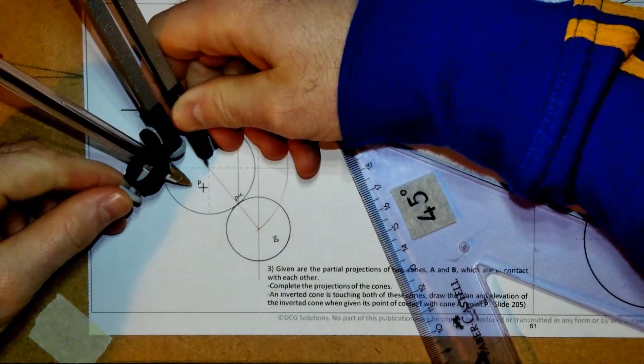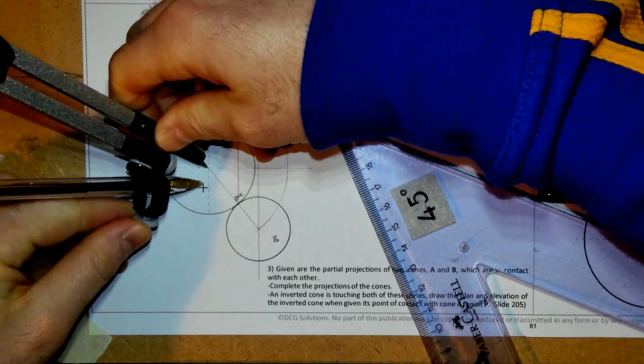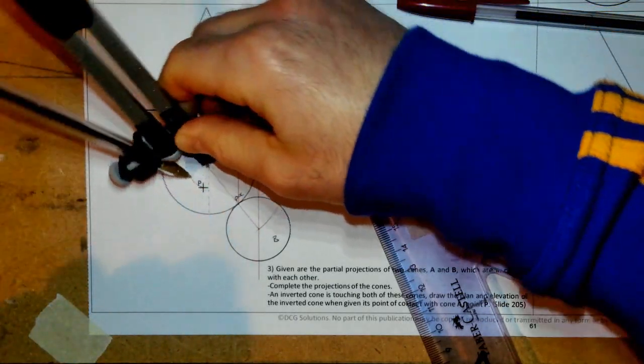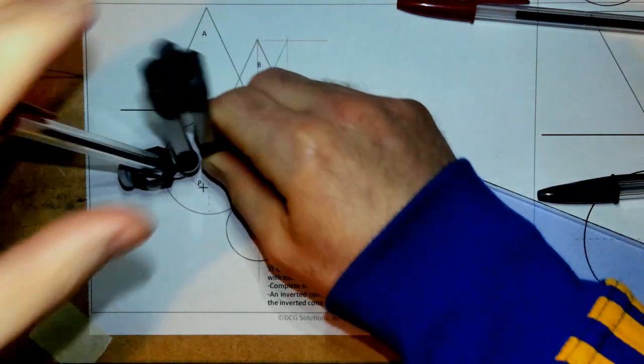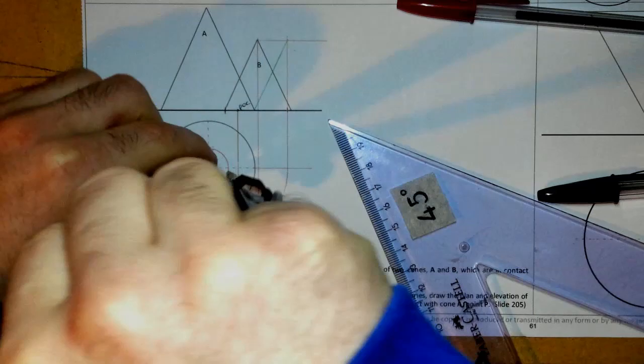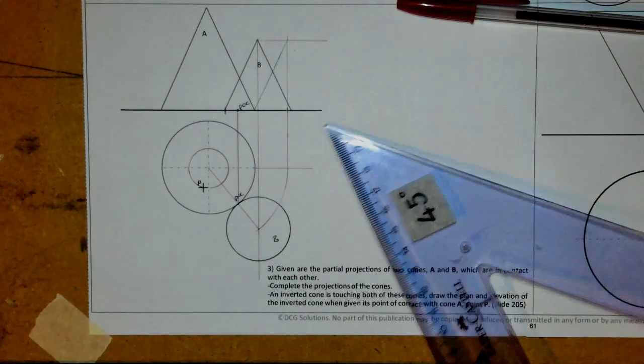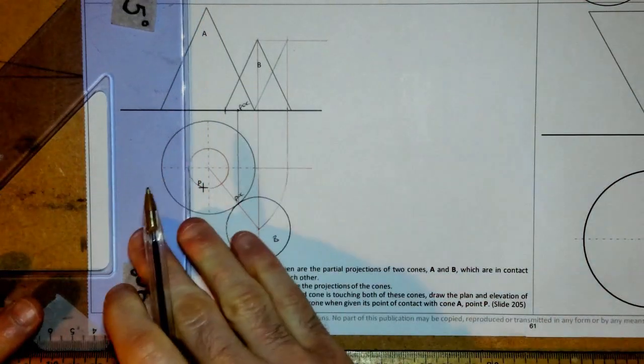revolving P around cone A until it touches the extreme generator. So if you imagine there now, I'm actually going to put in the whole cut to give you the idea. So I've revolved P around, okay, until it hits the extreme generator.